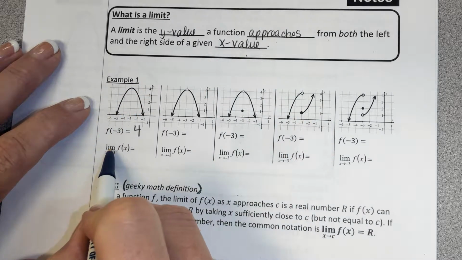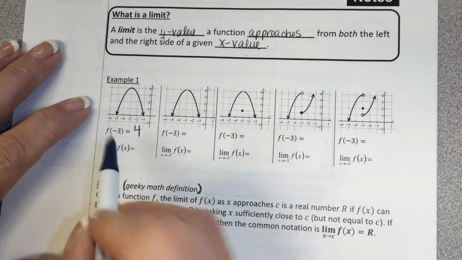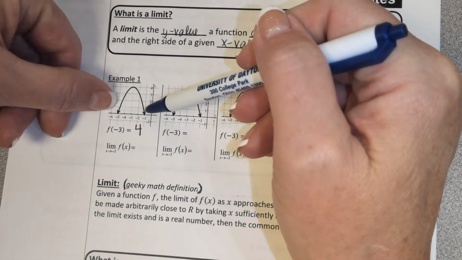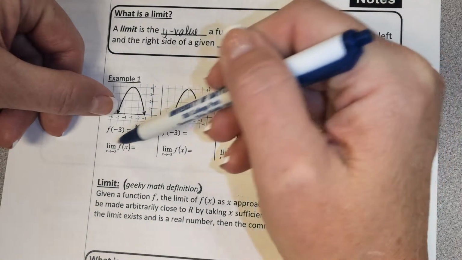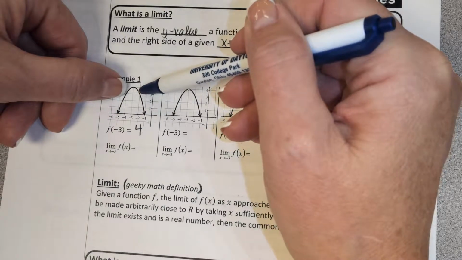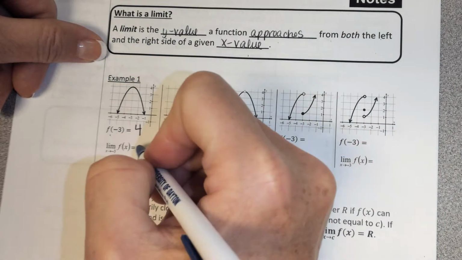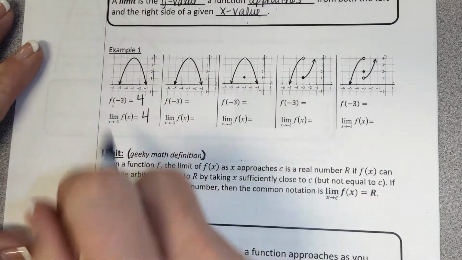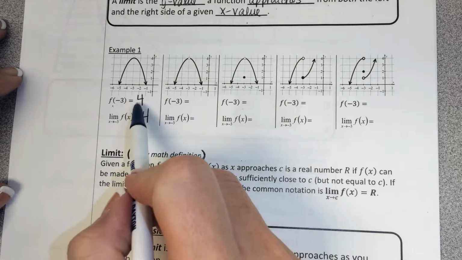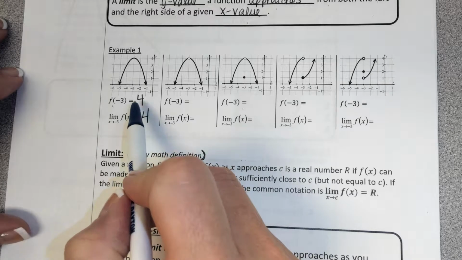Now it's asking for the limit as x approaches negative 3 of the function. So here's what it means. As we approach negative 3 from both the left and the right, what is the y value we're approaching? 4. That's our first limit right there. So in this case, the limit is the same as the y value right there. And that makes sense, right?